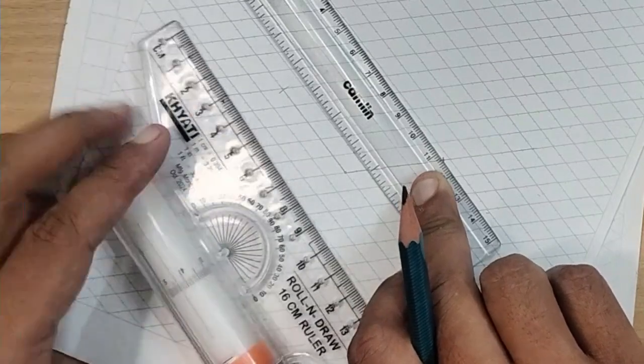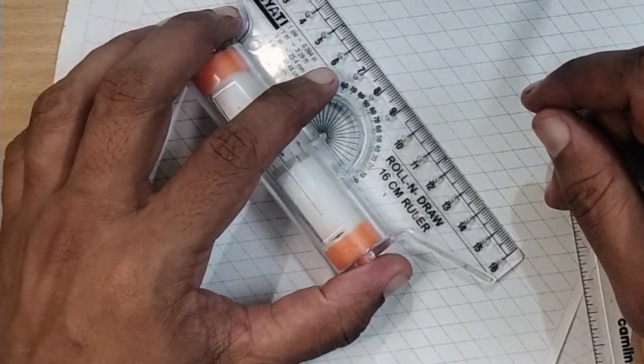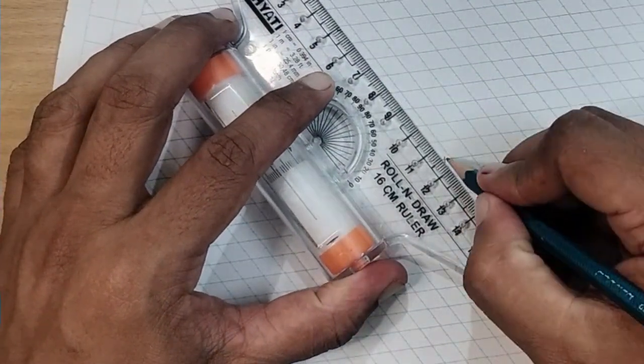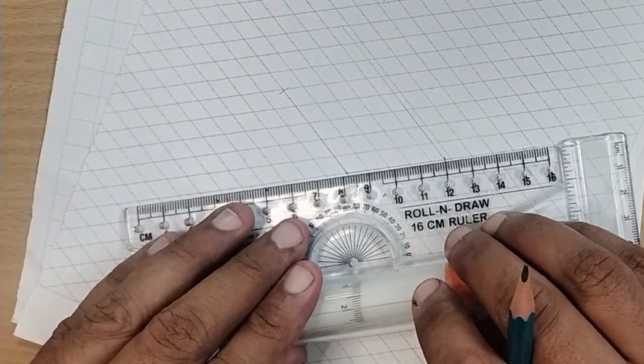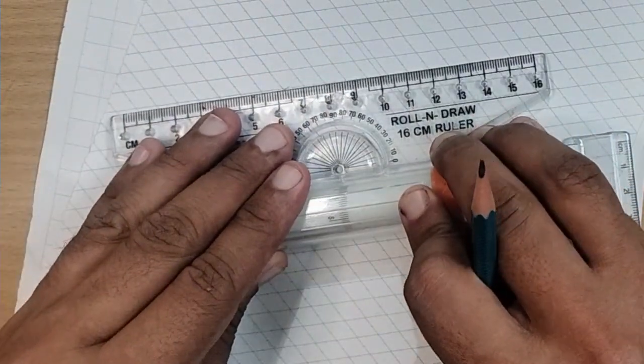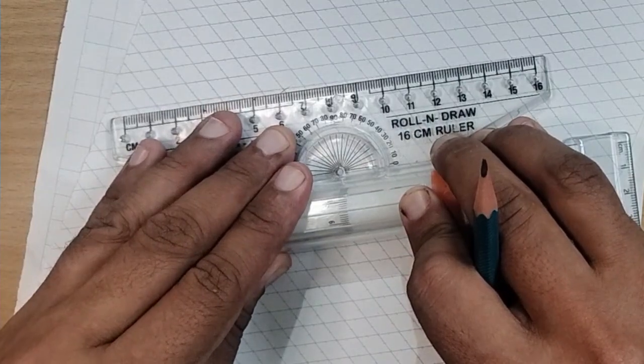For those who are having a roller scale, this is the 30-degree line. Just move the roller scale to this arc point and draw one parallel line. Follow the same procedure on the other side as well. So this 30-degree line is already available. The arc intersection is at this point.